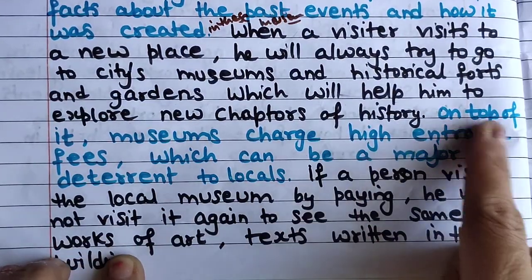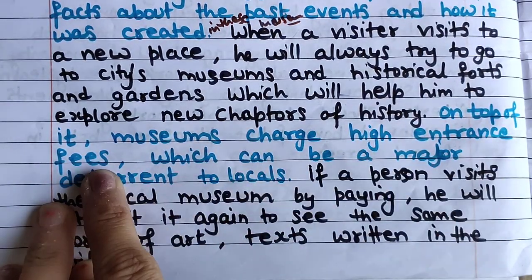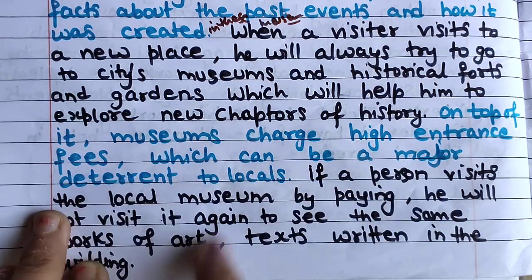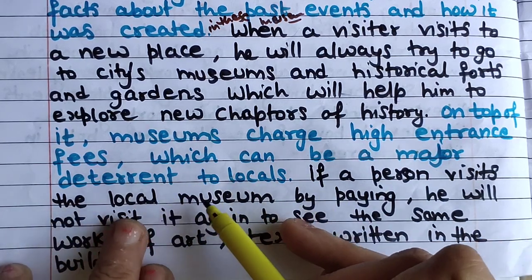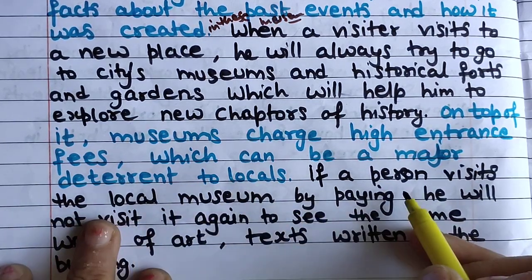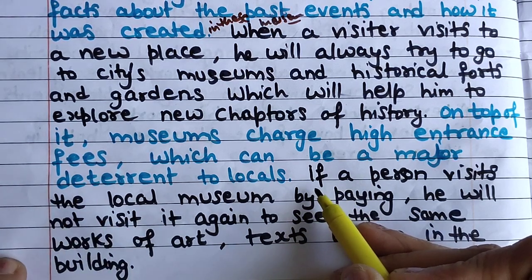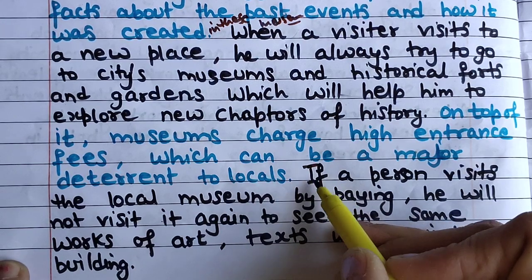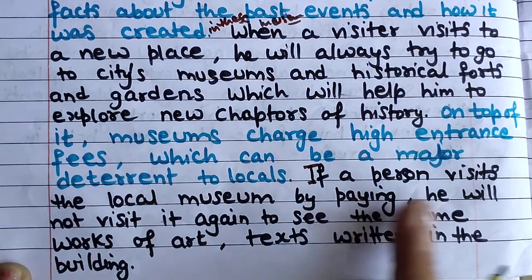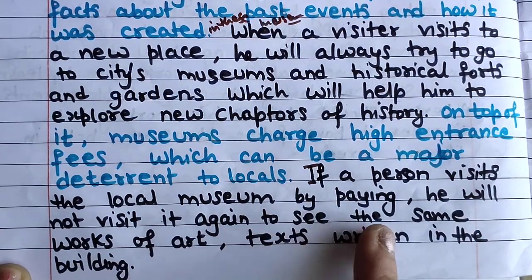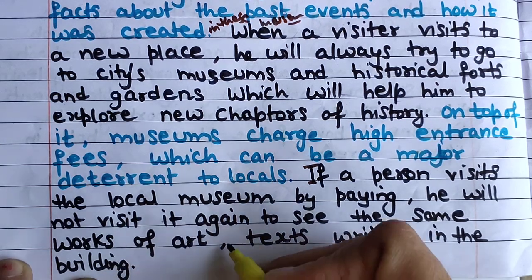So on top of it, my last point: museums charge high entrance fees, which can be a major deterrent to locals. If a person, now I am using this conditional sentence, this is also important, capital I, if a person visits the local museum by paying, he will not visit it again to see the same works of art, text written and text.